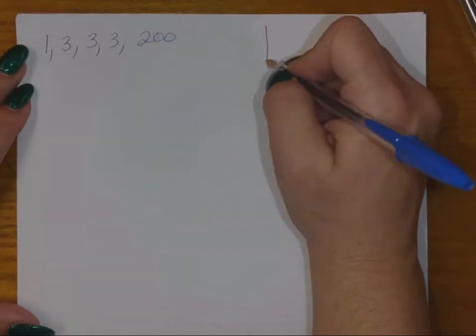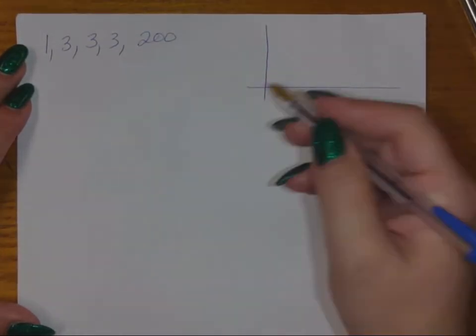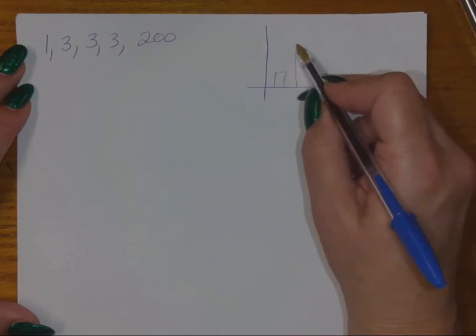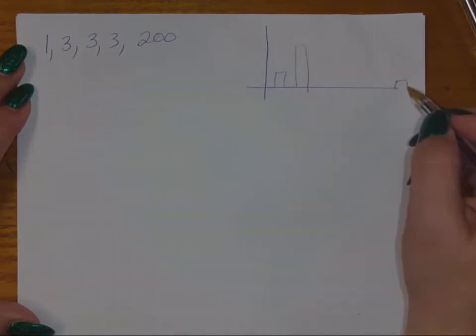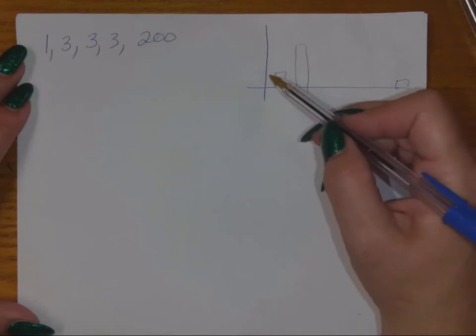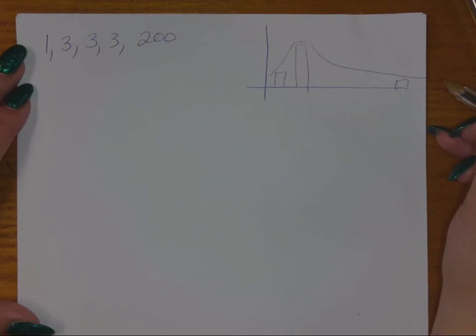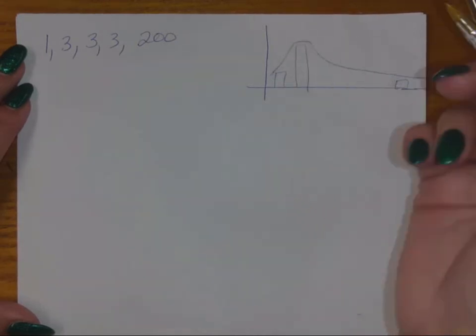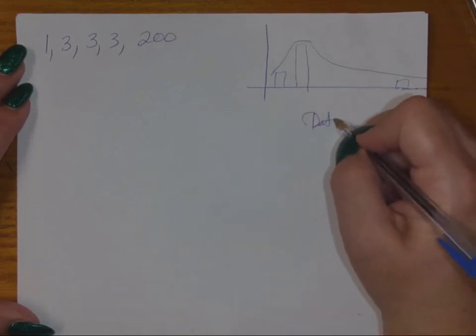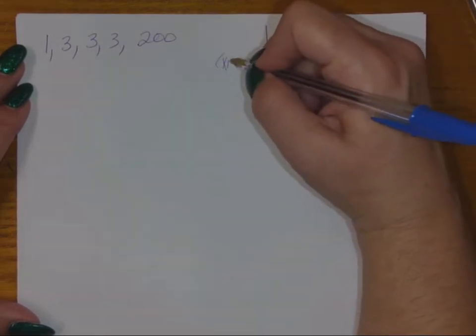Is it symmetric? Is it skewed left? Or is it skewed right? And real quickly, just kind of sketch it out. And one of the things that I'll ask you to do on the test is just kind of sketch what this would kind of look like. So you might have a 1 and then a 3, 3, 3, and then a 200 way out there somewhere, right? And start superimposing the curve over the top, because that'll give you a feel for what it looks like. Something like this. Data set. Frequency.